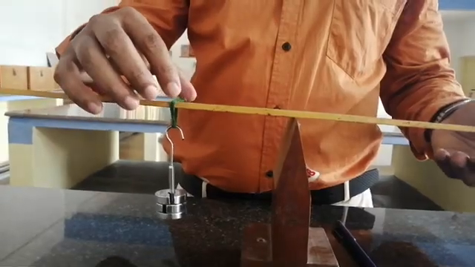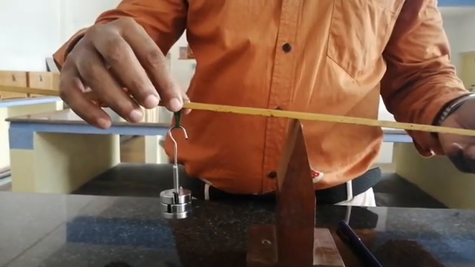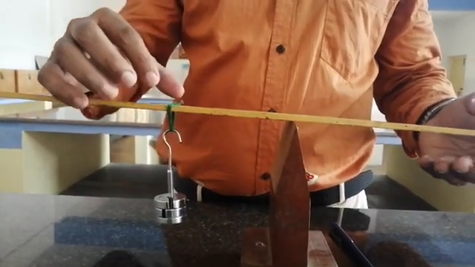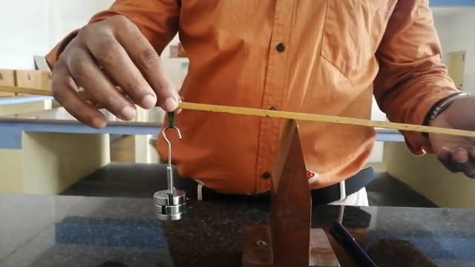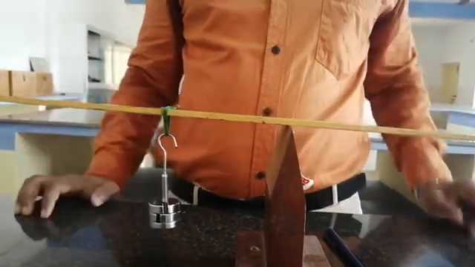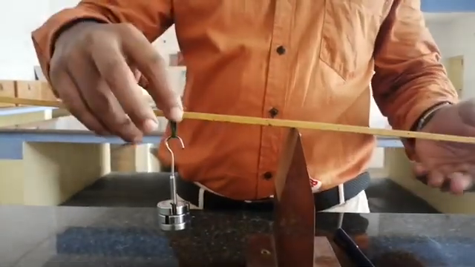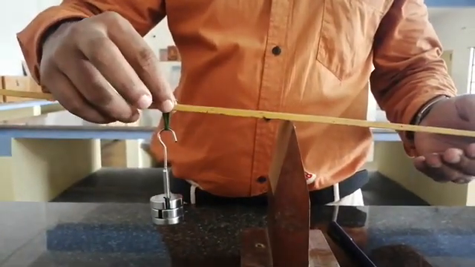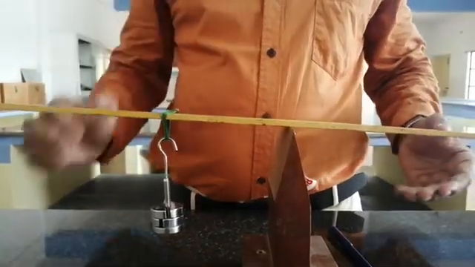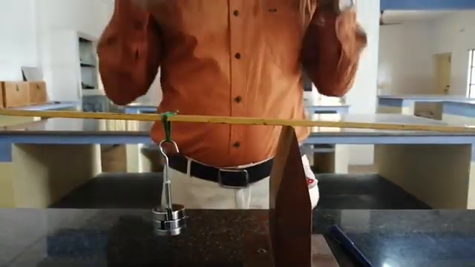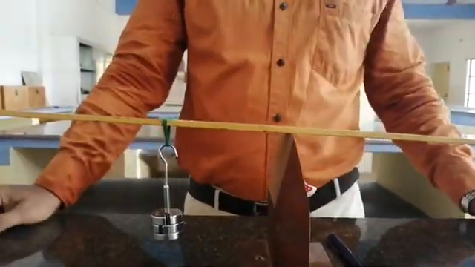Balance. See, now it is balanced. Equilibrium, rotational equilibrium, fine.